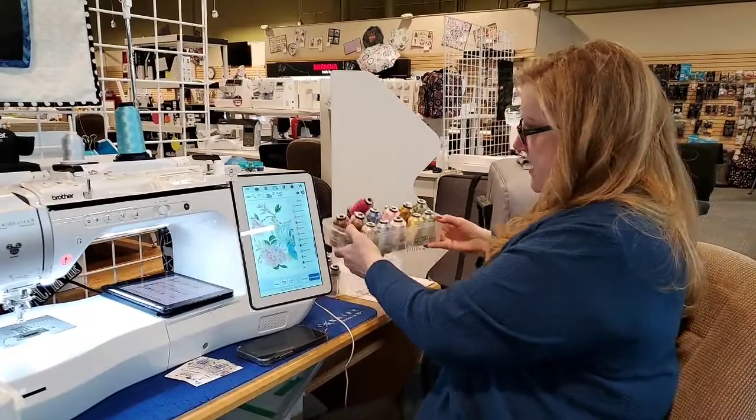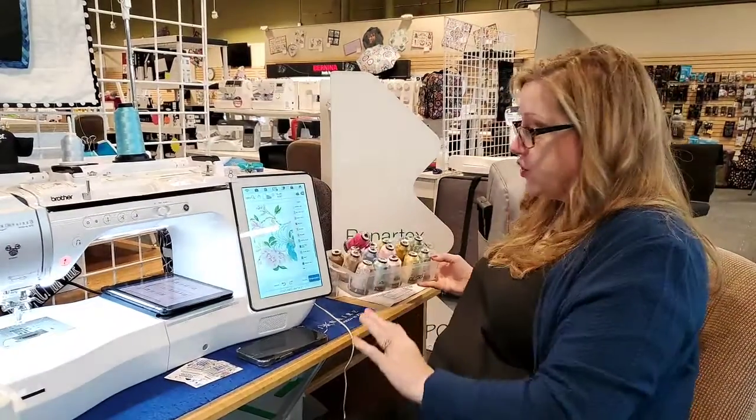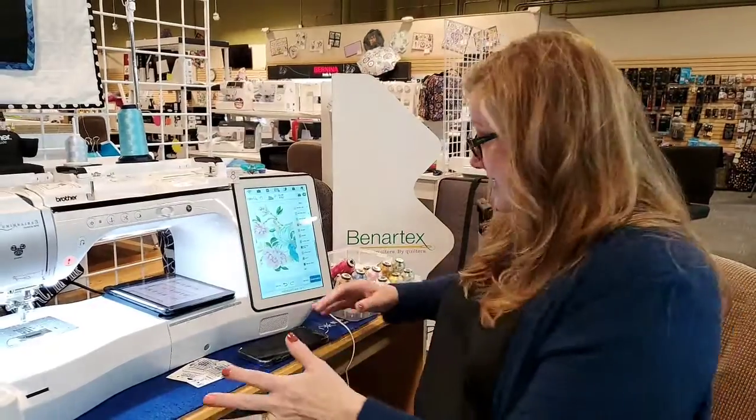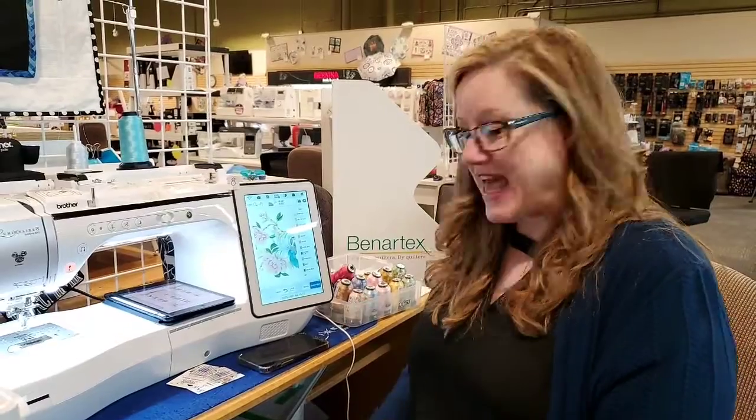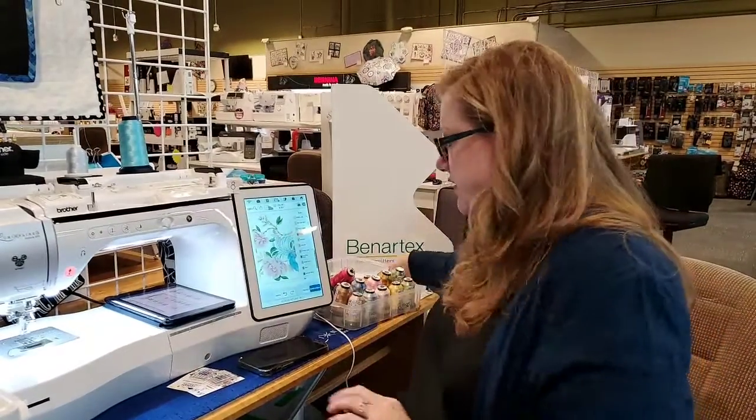So this gives us a nice clean way. I don't know about you, but I'm not going to accidentally spill all the spools unless I really push hard and get that off of the ledge there.